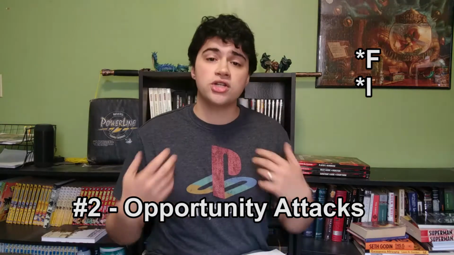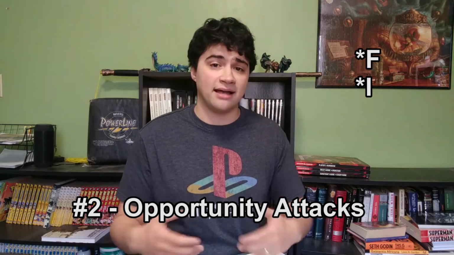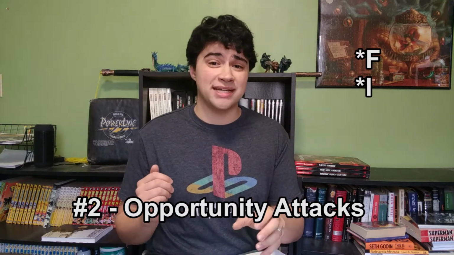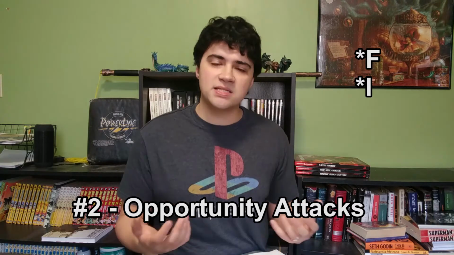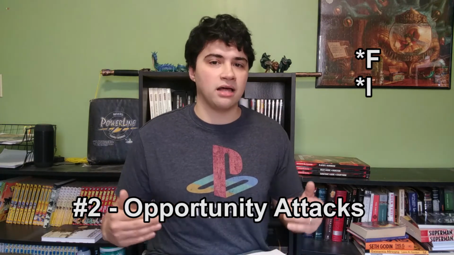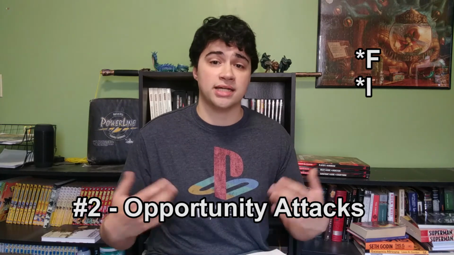Second, if a creature attempts an opportunity attack against a target, and they roll a nat 1, they provoke opportunity attacks from that target. It makes melee characters think twice about their positioning and can really add a lot of dynamic interaction to combat.